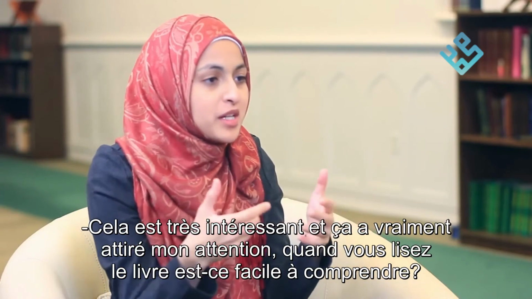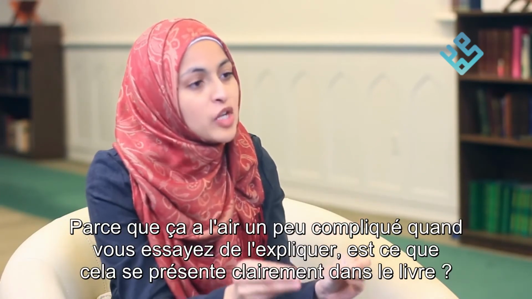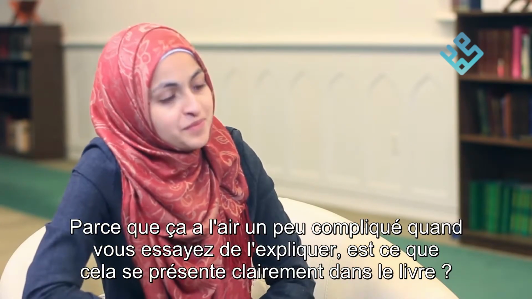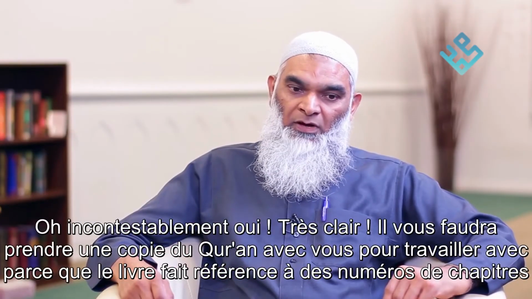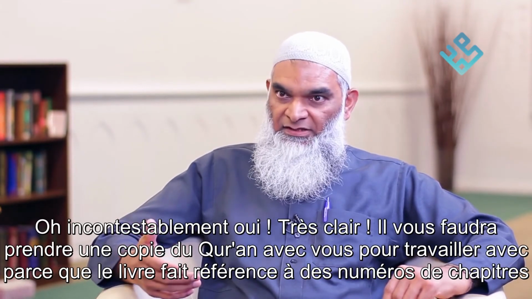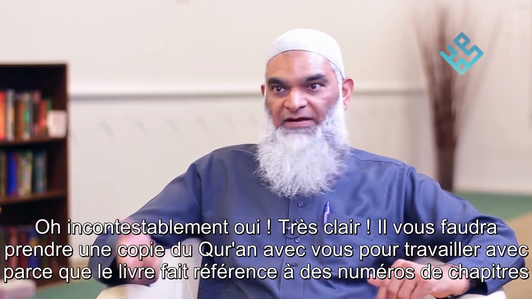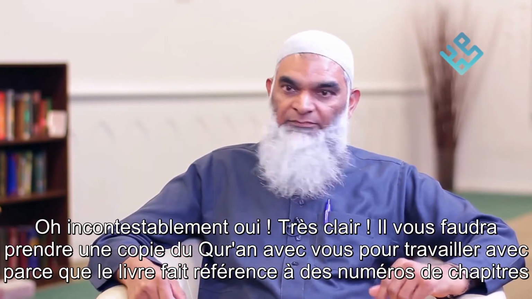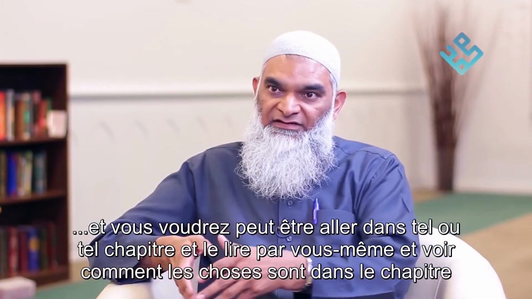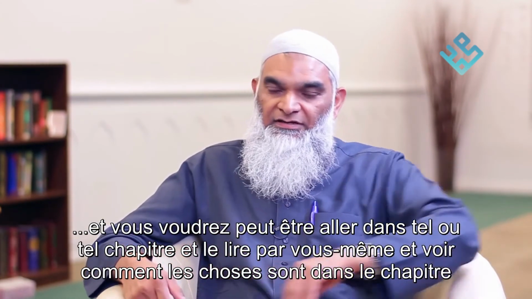Because if you think about it, it is a bit complicated when you're trying to explain it. So does it come out clear in the book? Oh, definitely, yes, very clear. One would need to get a copy of the Quran to work with side by side with the book, because the book will refer to a chapter number. And you may want to go into that chapter itself and read it for yourself and see how things play out within the chapter.